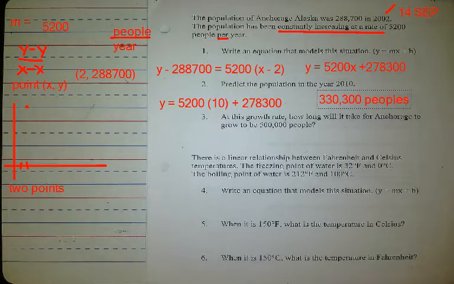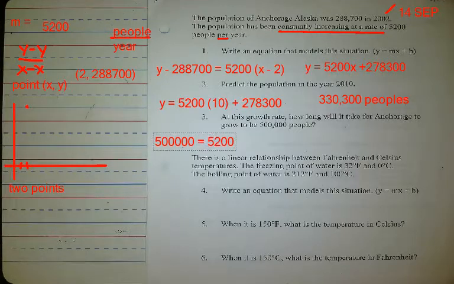All right. So at this growth rate, how long will it take Anchorage to grow to 500,000? See, now they're telling you the y value, the 500,000. So if you were typing it into your equation, you'd have to have 500,000 on this side equals 5,200. Now x you don't know. And then plus 278,300. Right? Oops, I forgot my plus sign. Let's put that in there.